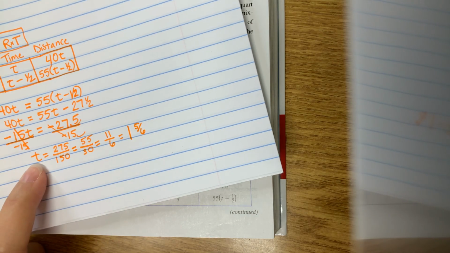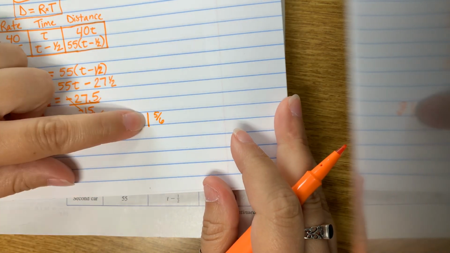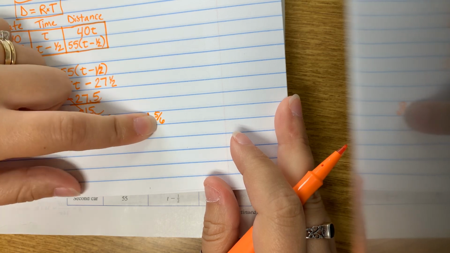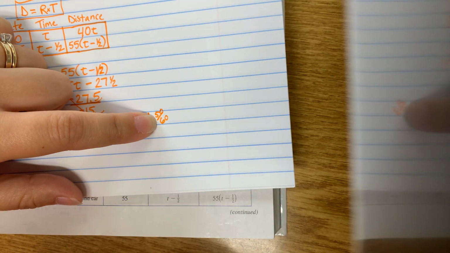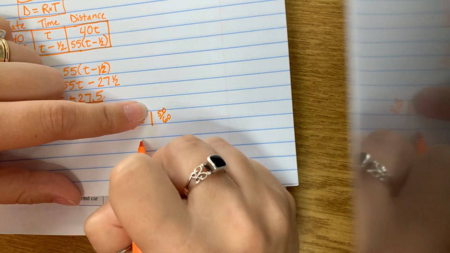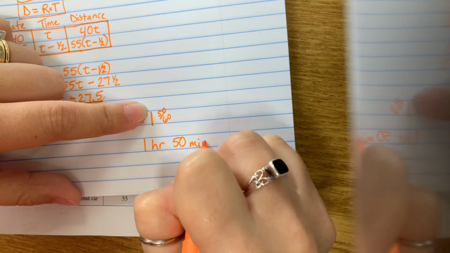Well, this is time, so I really need to think about it as hours and minutes. So this is 1 hour, and then 5/6 of an hour. Well, if you think about it in 60 minutes, this is 50 out of 60. So this is an hour and 50 minutes. So 1 hour, 50 minutes.